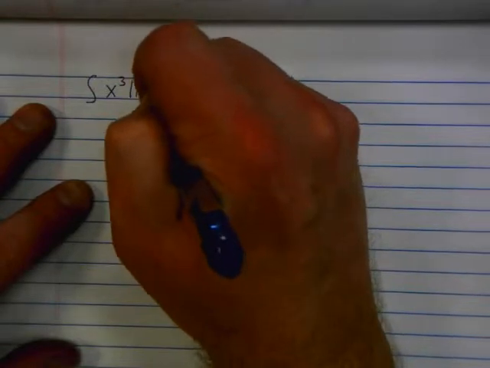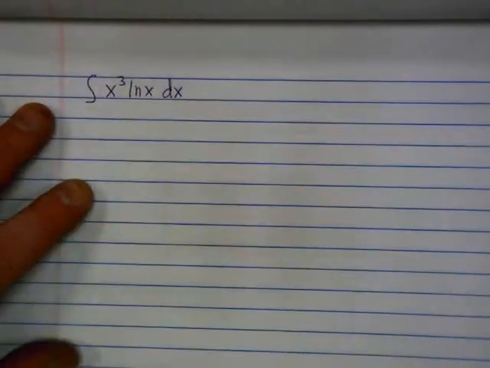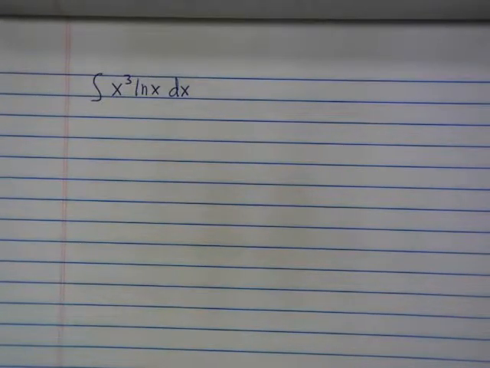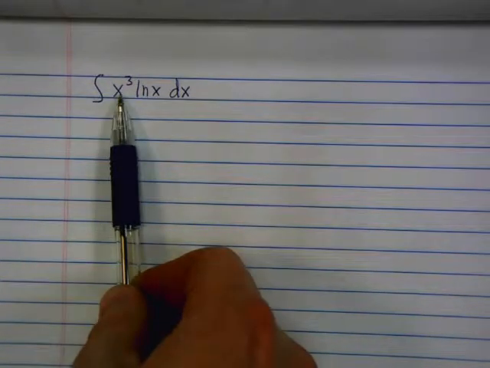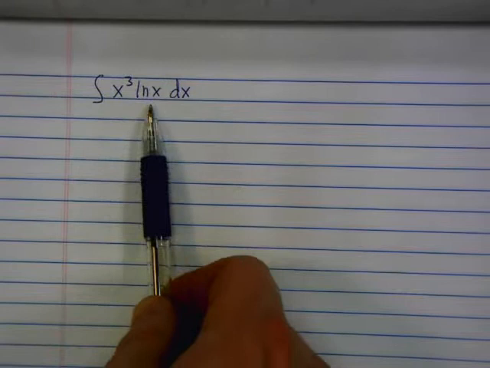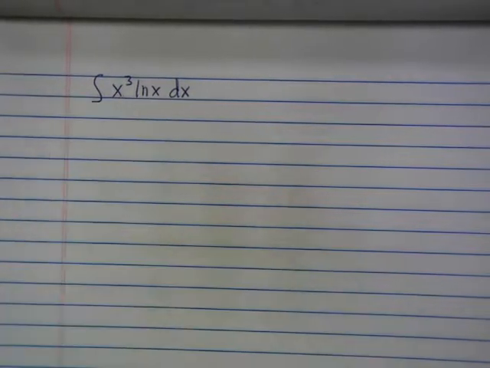Integral x cubed ln x dx. Once again, I immediately notice I have multiplication. I have x cubed times ln x. And I immediately, once again, recognize that u substitution is not going to work. Because I could let u be x cubed, I'm not going to get an ln x out of that. Or I could let u be ln x, when I take my derivative, I'm not going to get an x cubed. So u substitution definitely does not work.